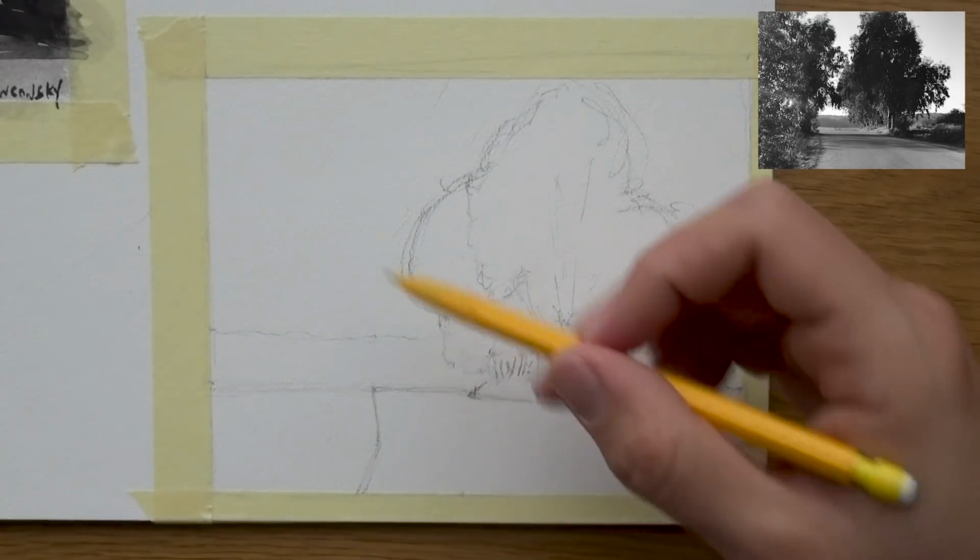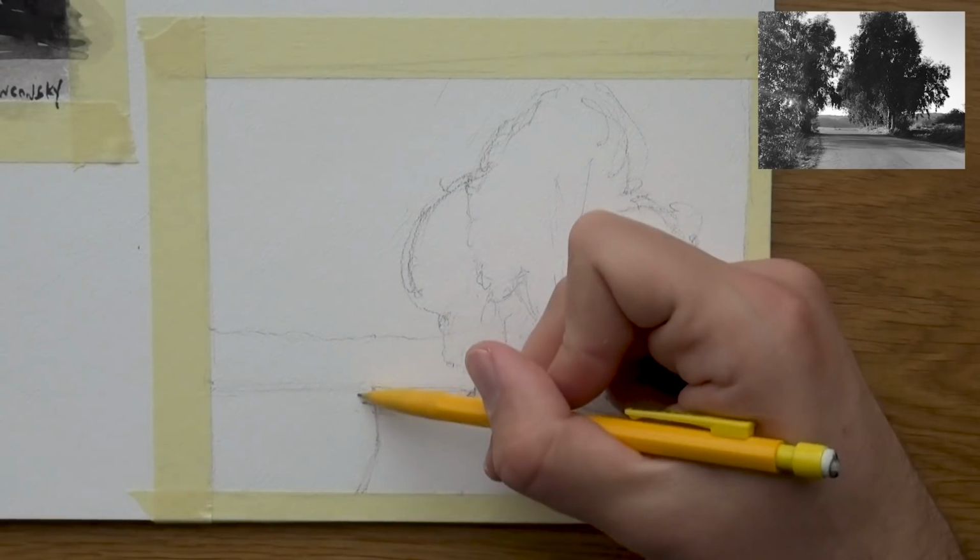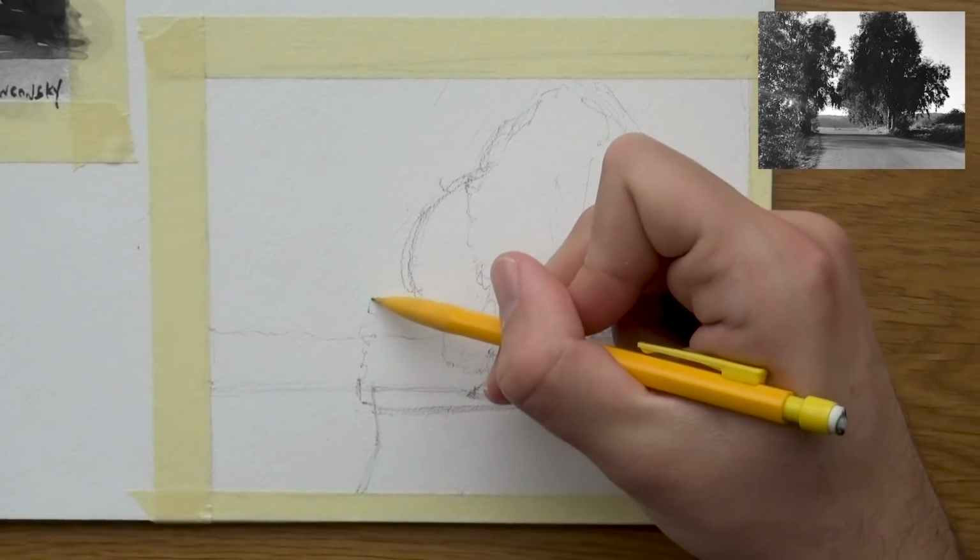Now we have that tree on the left side. So this tree kind of casts a shadow, or it's this one, I'm not sure, but there is a shadow on the road here, and this connects to the tree on this side. Now this tree is really a big mess.